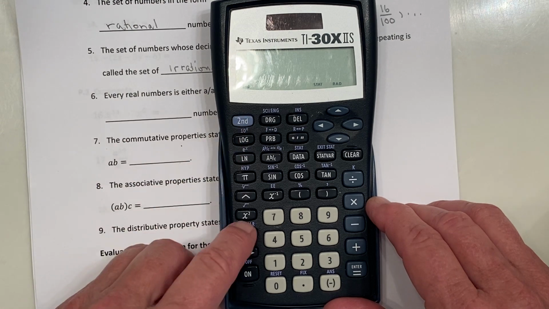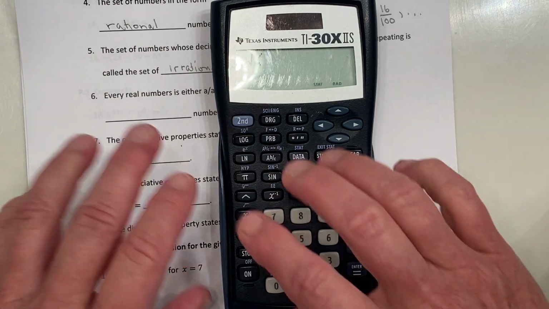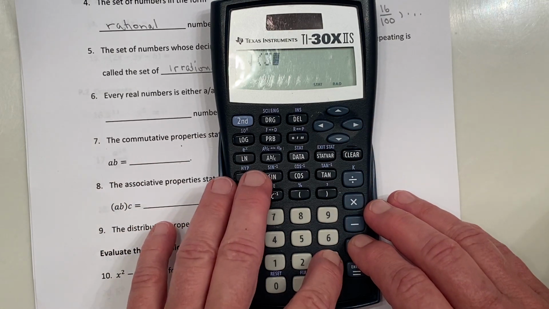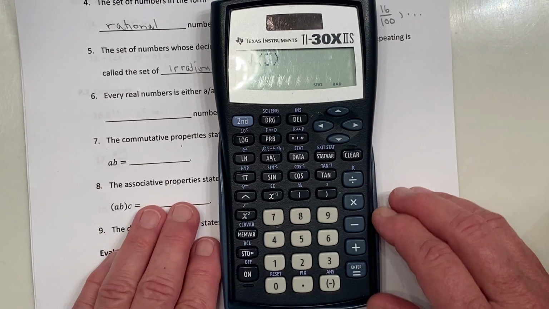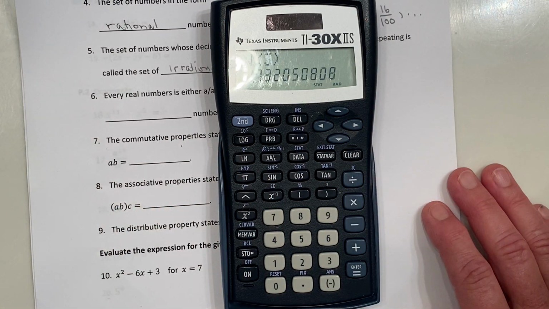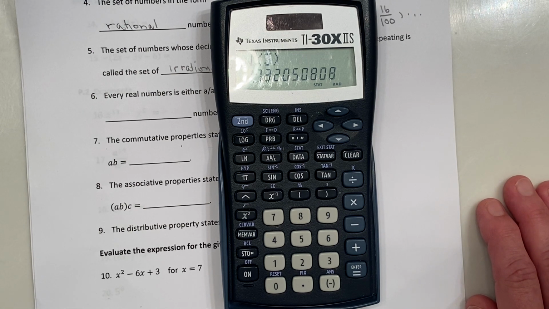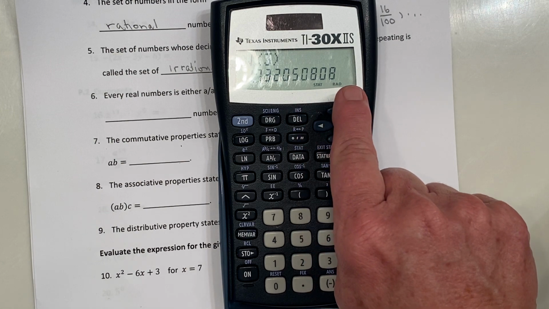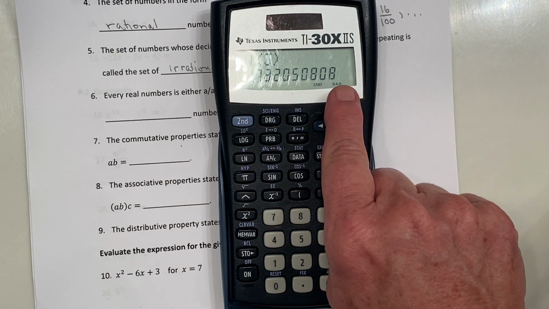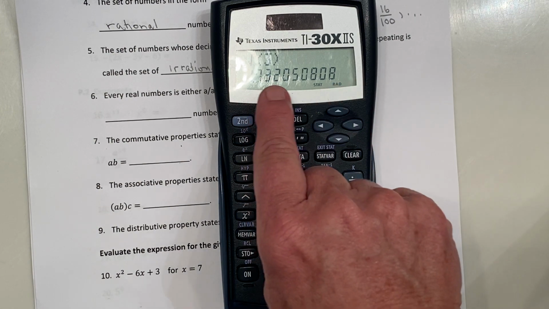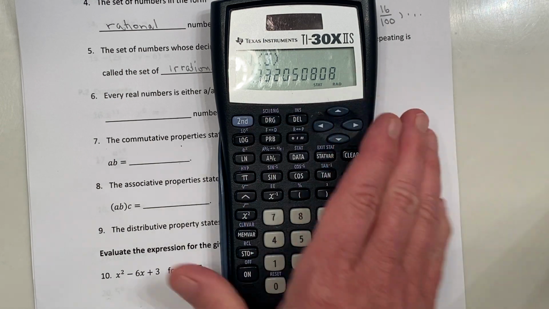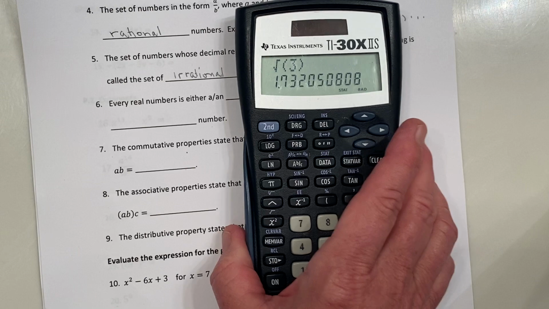So second x squared. It opens up a parenthesis for us in case we have some more things to add besides just 3. So I'll enter 3, I'll close the parentheses, I'll hit enter. If you just observe this decimal representation, I don't see any repeating pattern. Just because the calculator cuts it off doesn't mean that it does end. This pattern suggests that number continues without ending and never repeats. That's an irrational number.